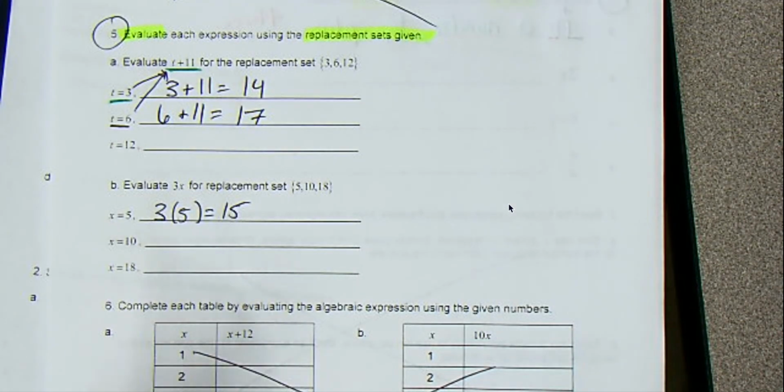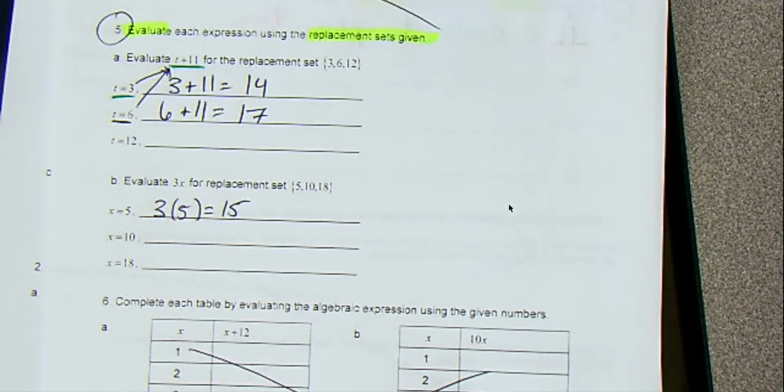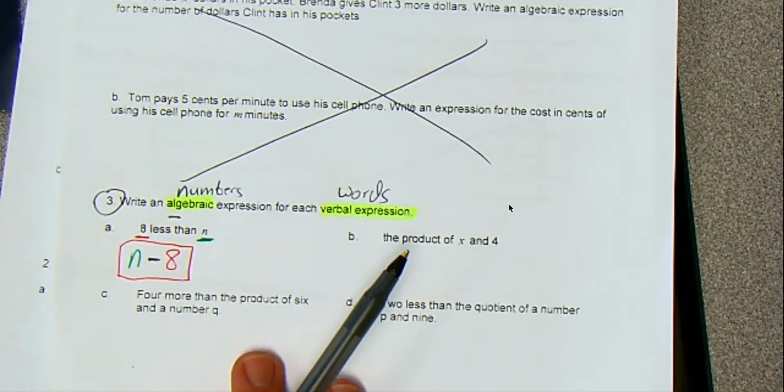Okay, so again, you guys only need to do this one, the rest of number 1, and the rest of number 3 for today's homework.